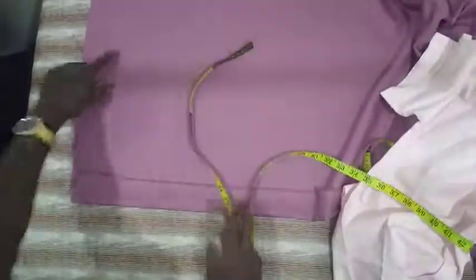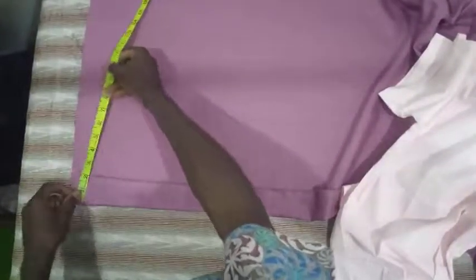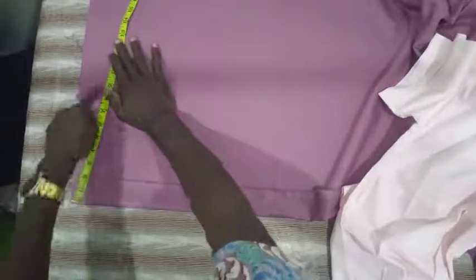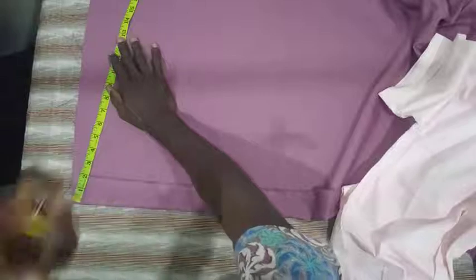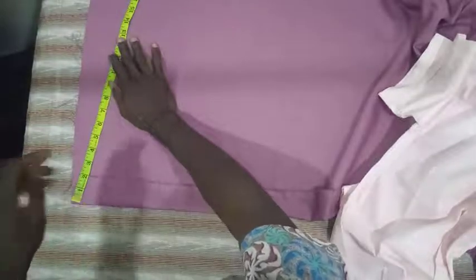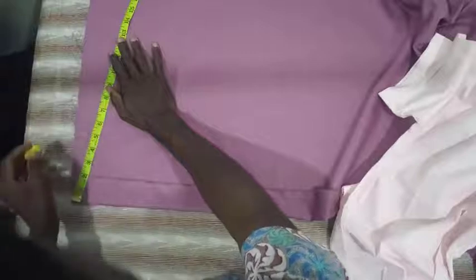Look at this, for instance. This is our shirt. So let's say this is the top where we are cutting our shirt. Our shoulder measurement will be measured this way. For example, if this person's shoulder is 17, we'll divide 17 by 2, and that will give us 8.5. You understand?